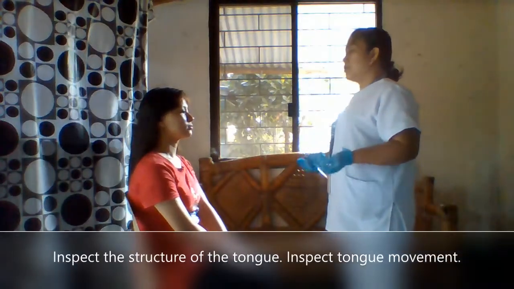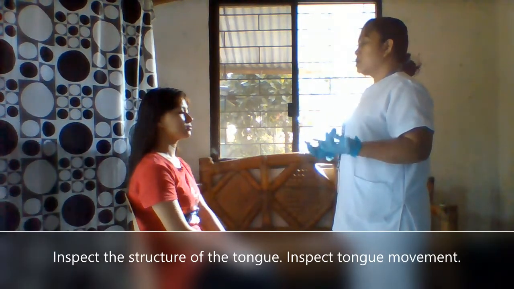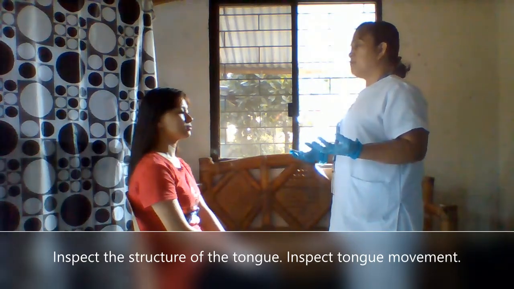Okay, ma'am, we're going to inspect the structure of your tongue for the position, color, movement, the base of your tongue, the floor of your mouth, and the frenulum. Ma'am, can you protrude your tongue? Can you roll upward? How about downward, ma'am? The right side and left side, ma'am. Okay, ma'am, thank you. Upon inspecting, the tongue can move freely and there are no abnormalities.